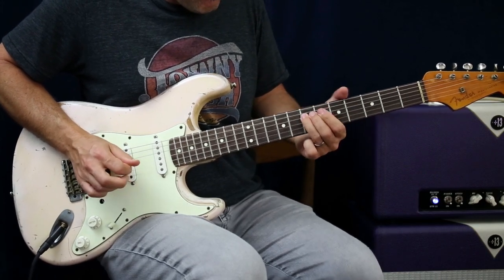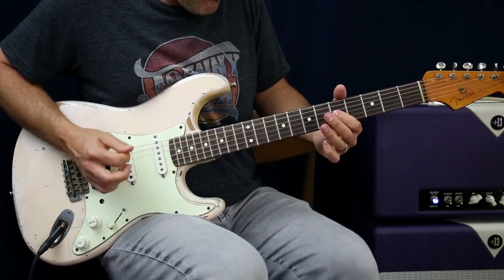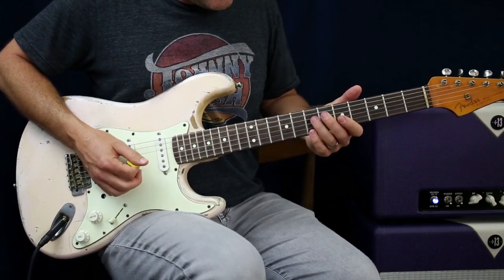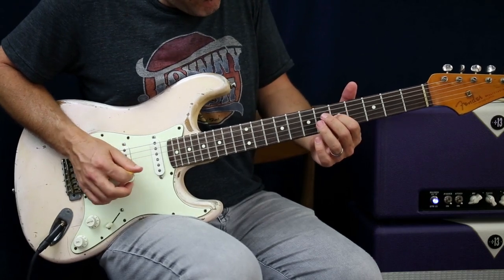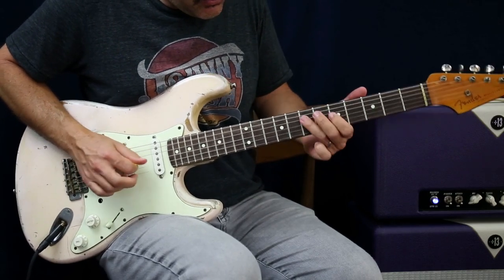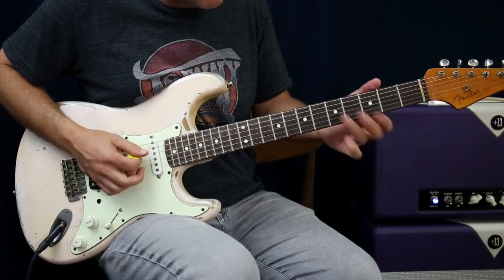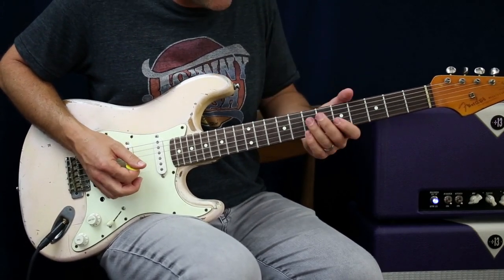Or add the little bends, which I haven't gone over yet, but like just the little tugs. Like those little tiny ones, not a half step or a whole step, more like a quarter note.